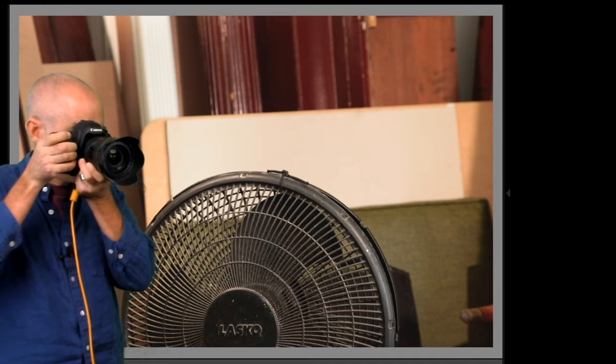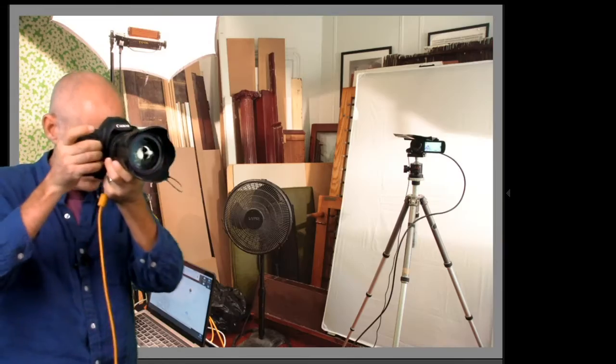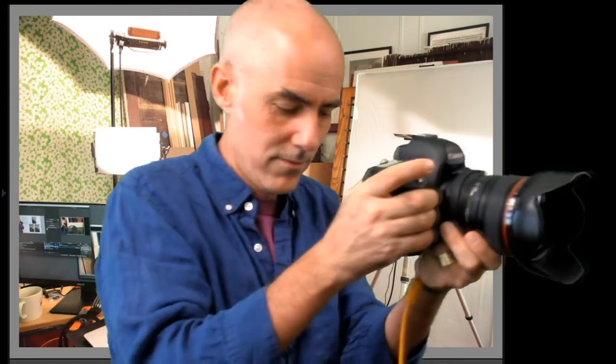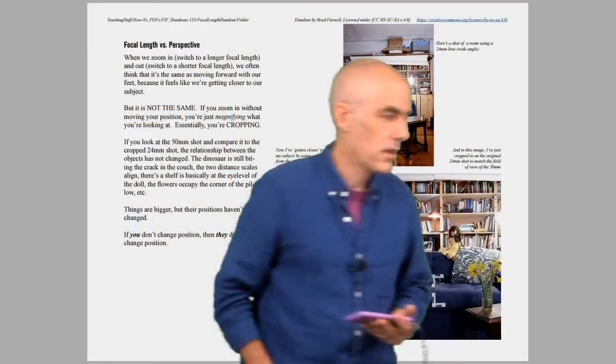So that's zooming in. That is going to give me a different look compared to, say, moving with my feet and taking a second picture. Now, to show you that, I've actually set up some shots that are not quite so dumb looking, and I'm going to roll through those.